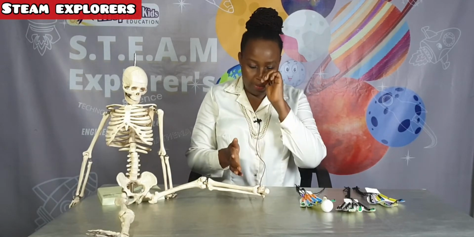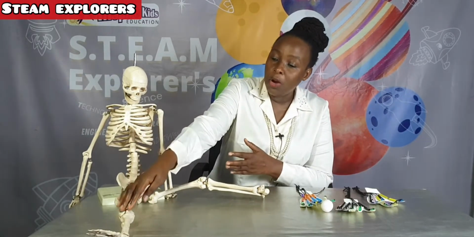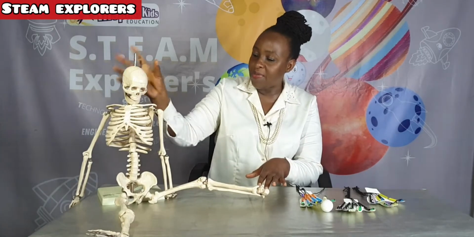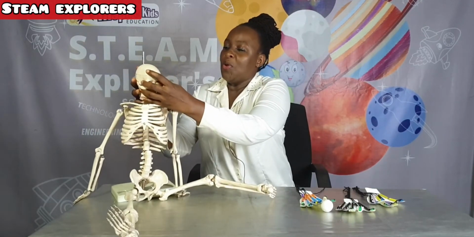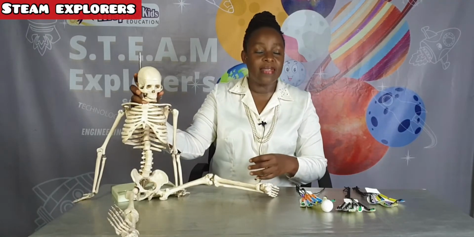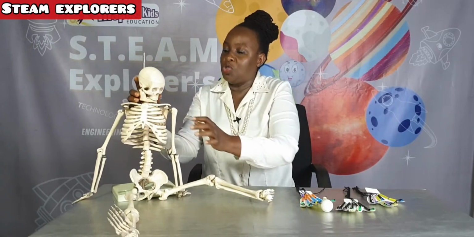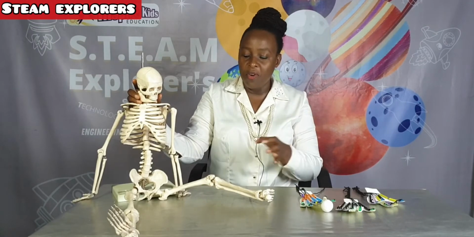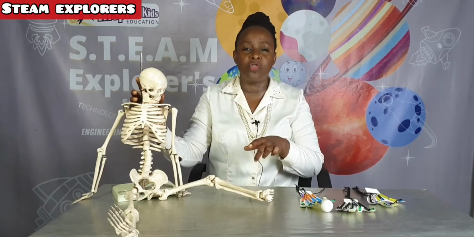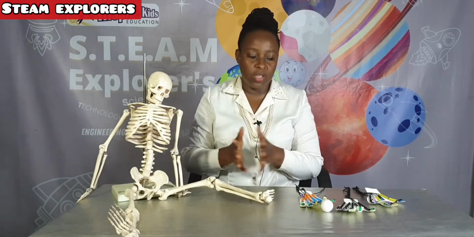Okay, so with the kids in class, what we did was look at the different joints. You can see we have this little Adam here, our skeleton. So we looked at the different joints and we compared them to the joints on their body. They looked at the neck joint, how many directions the neck moves, the knee, the ankle, all the joints of the body, and they began to understand what the joints are for.